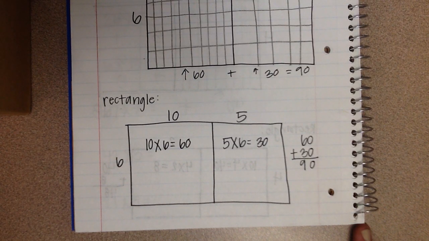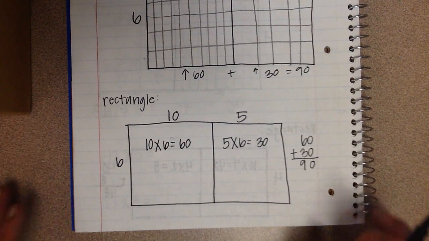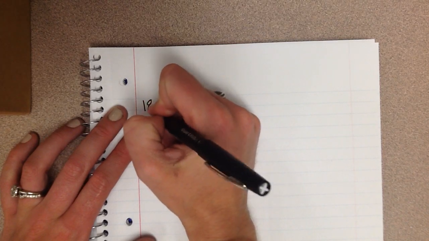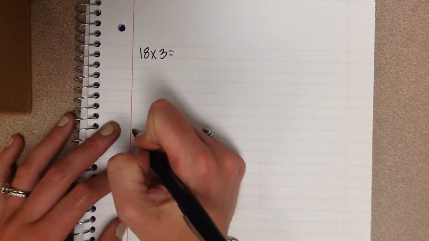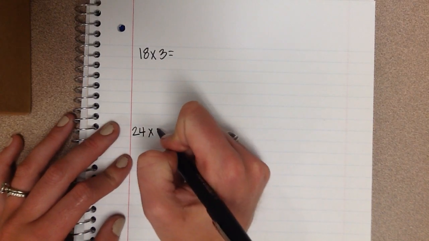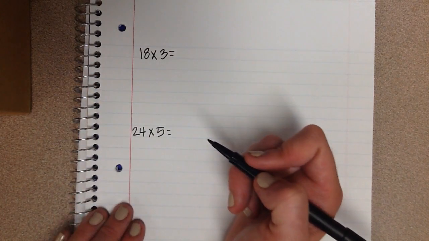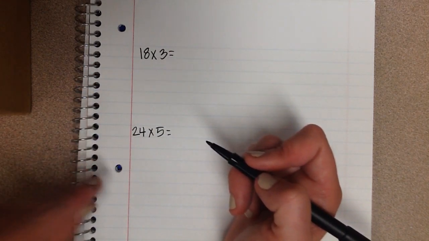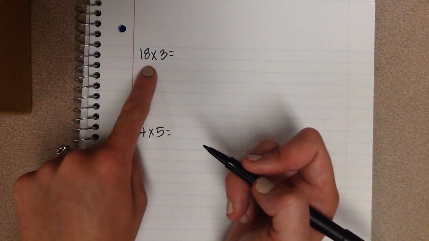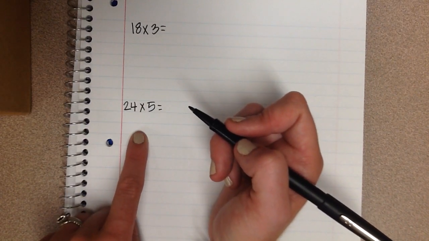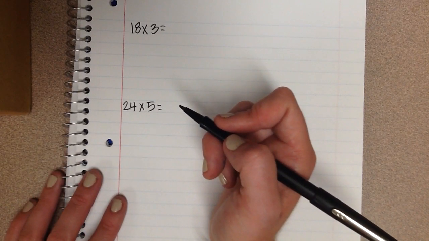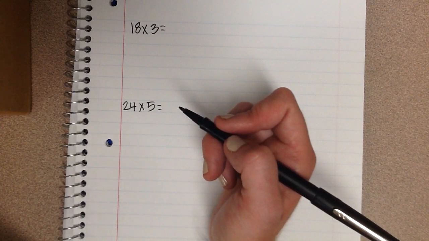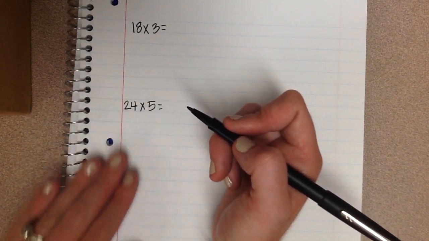Okay, so I'm going to give you a few problems to try by yourself. Let me know which one you like better. Okay, I want you to do 18 times 3, 24 times 5, and I know I'm not giving you enough space. If you want to do area and rectangle for this one, that's perfectly fine. If you want to do area and rectangle for this one, that's perfectly fine too. If you are feeling like you're struggling a little bit, pick the favorite method that you like so far, area or rectangle. Just solve it one way.